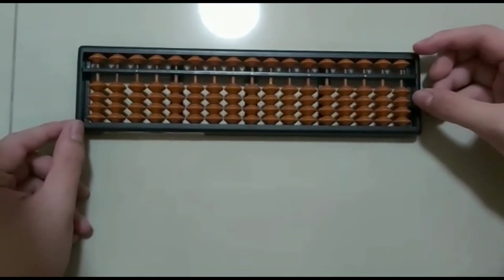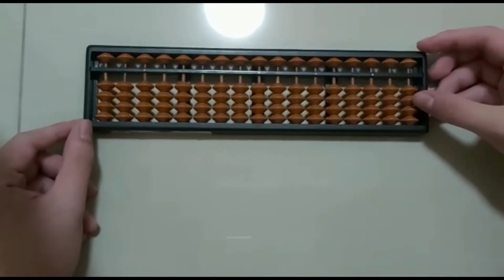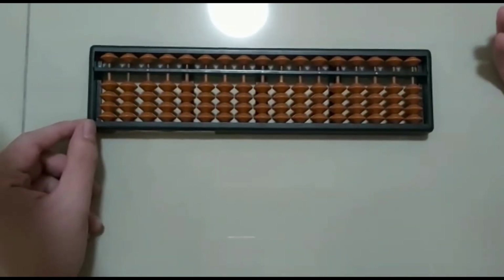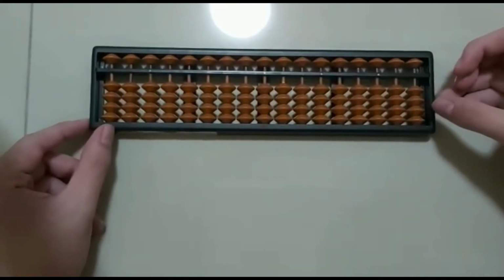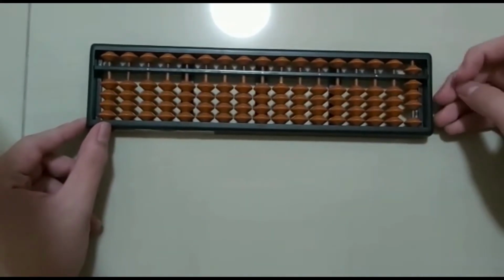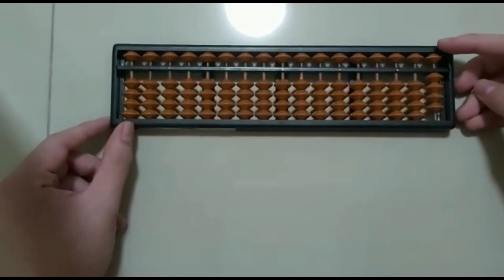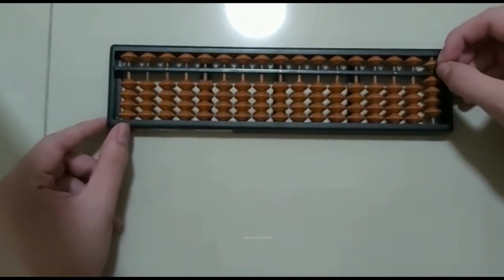Easy. After that, we have 2 plus 5. I set up 2 and then add 5. We get 7. What about 3 plus 5? 3 plus 5 is simply 3 plus 5. And then after that, 4 plus 5, over here, we get 9. Simple.